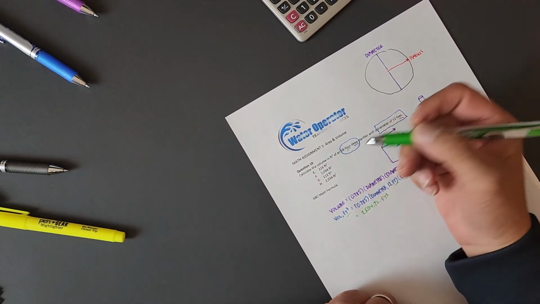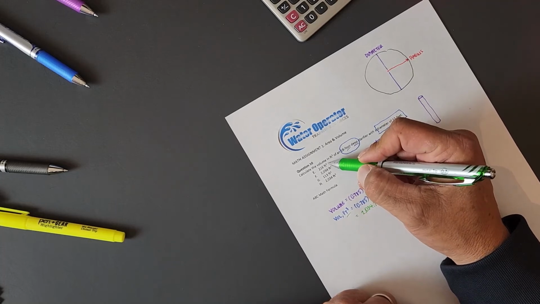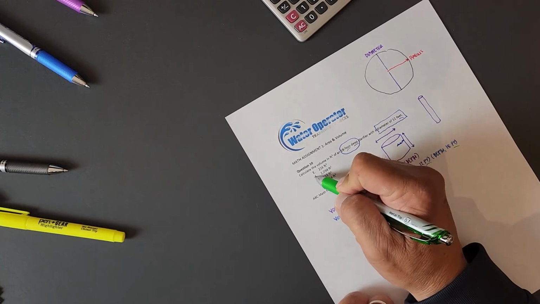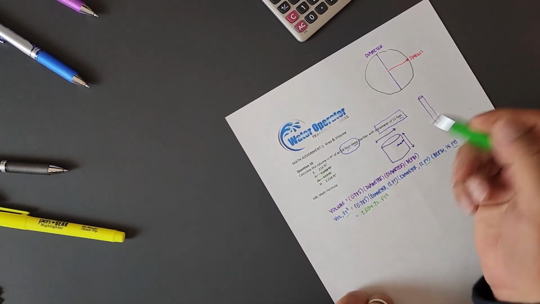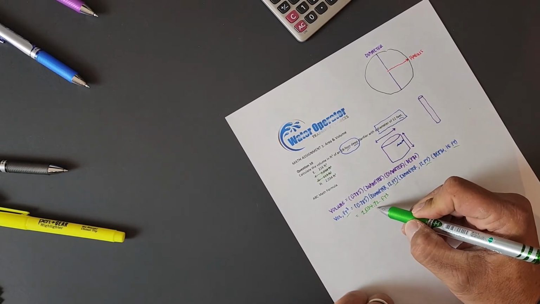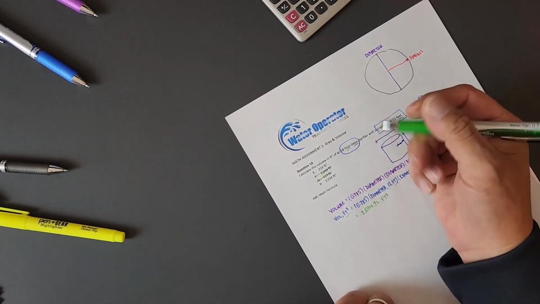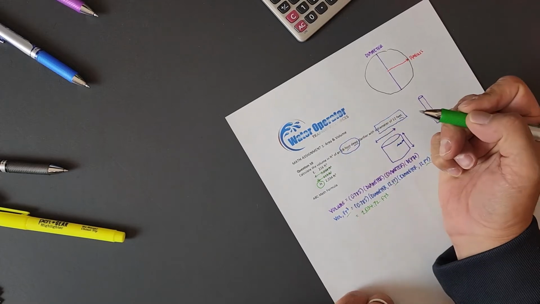Let's go to my possible answers here. Well, I see F and G are in square feet. I'm going to eliminate those right off the bat. 2034.72. There's a big difference between E and H. The correct answer is H.